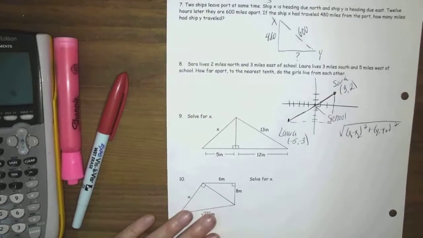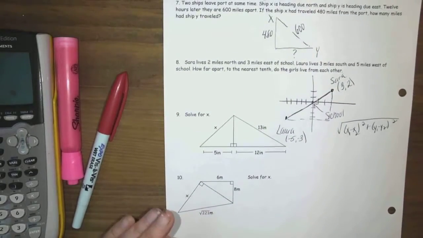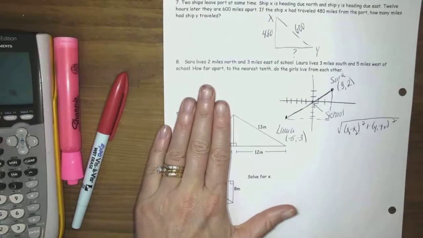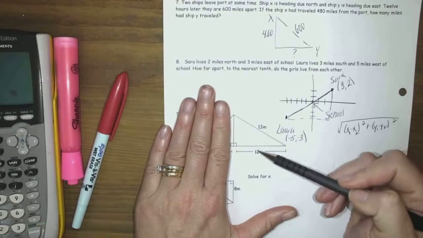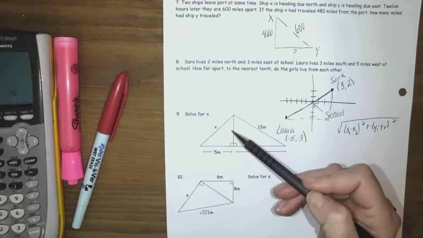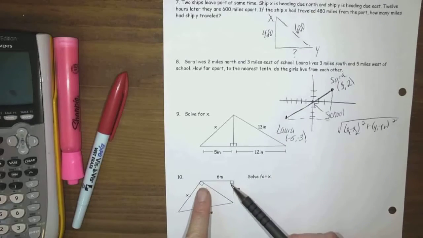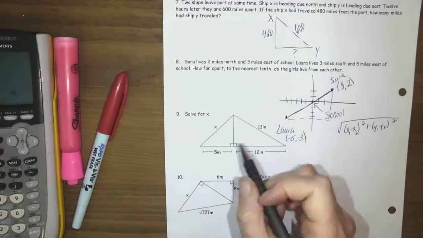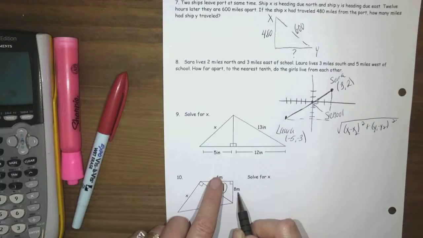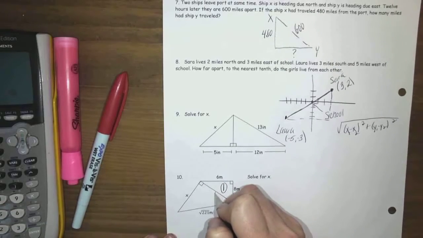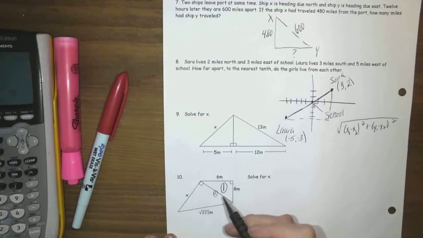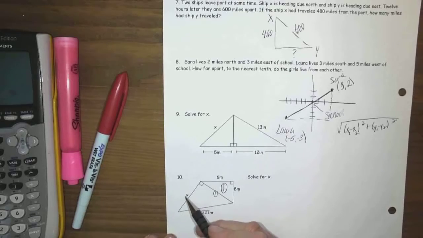9 and 10. Your job is to solve for x, but remember you can only use the Pythagorean theorem on a right triangle where you have 2 sides. So if I look here, I know 2 sides here, so I could get the third. Again, down here I have 2 right triangles, but this one, I have 2 sides first. So I would make sure I found that hypotenuse first. Then I would have these 2 sides to find that guy.